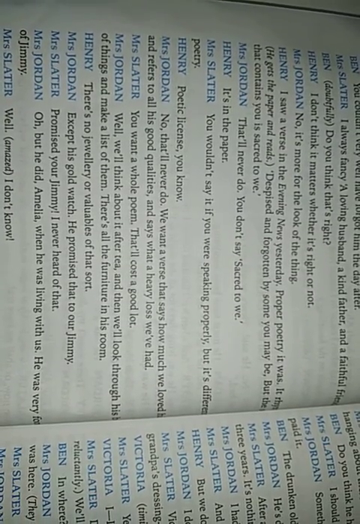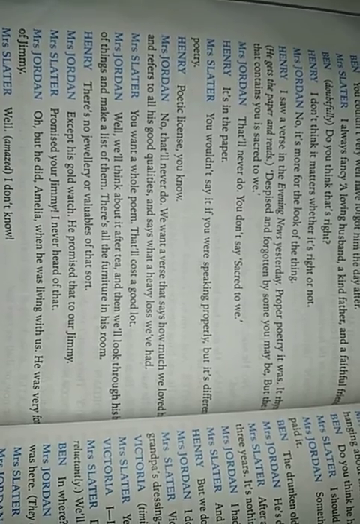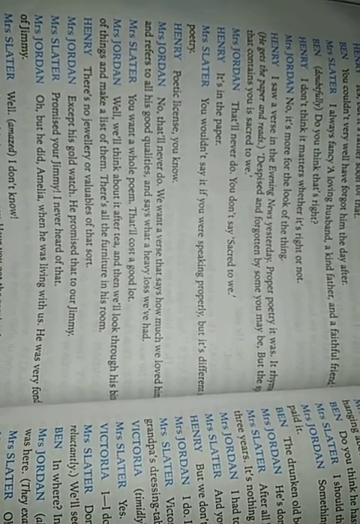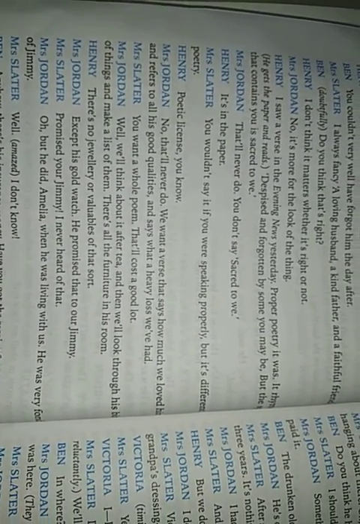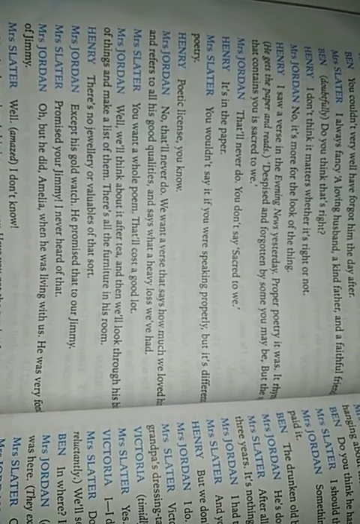Mrs. Jordan: No, that will never do. We want a verse that says how much we loved him and refers to all his good qualities and says what a heavy loss we have had.